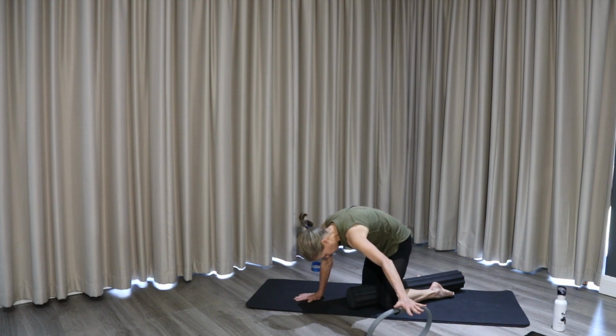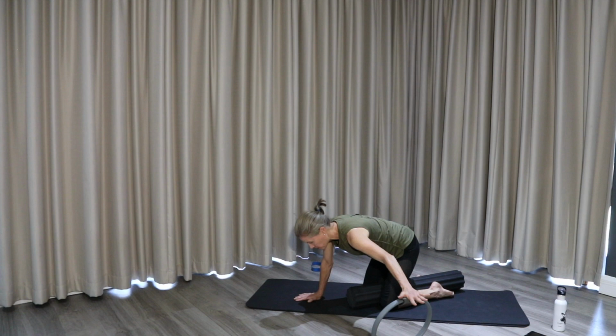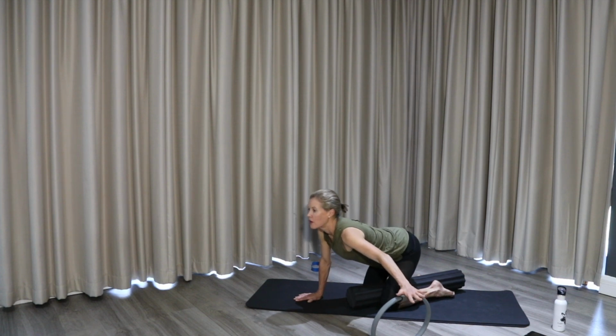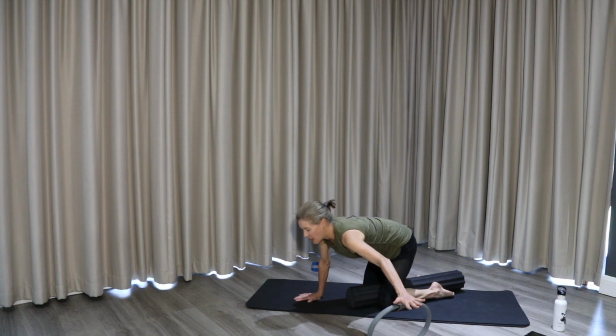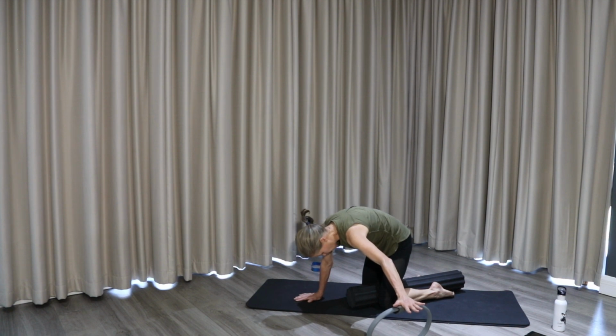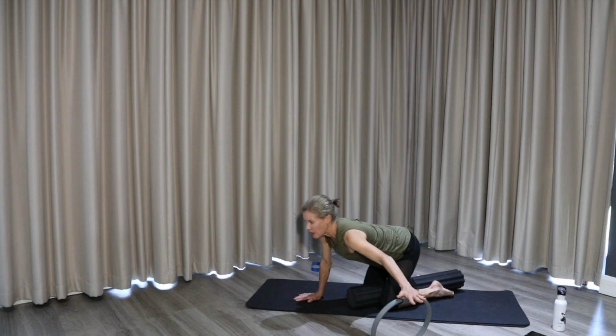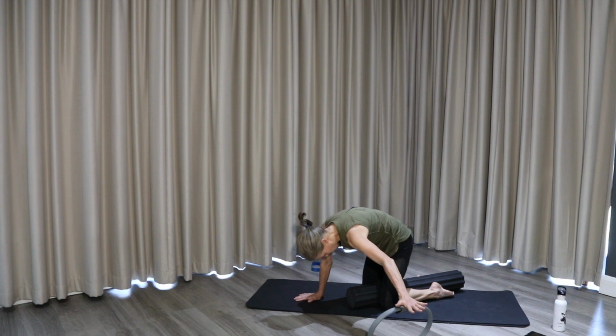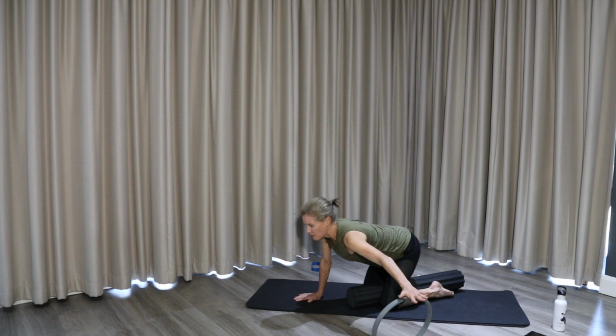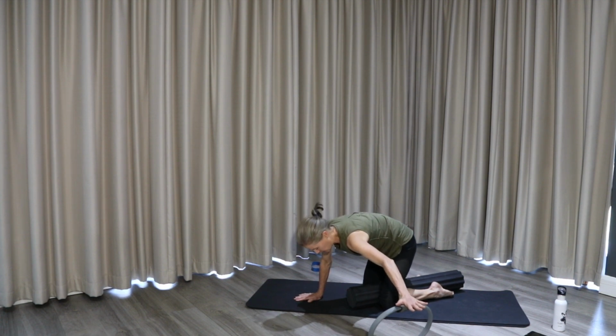Tuck and tilt. 3 more. Exhaling, squeeze, tuck, and tilt. Another 2. Open yourself up and exhaling. For the last one, and exhaling.